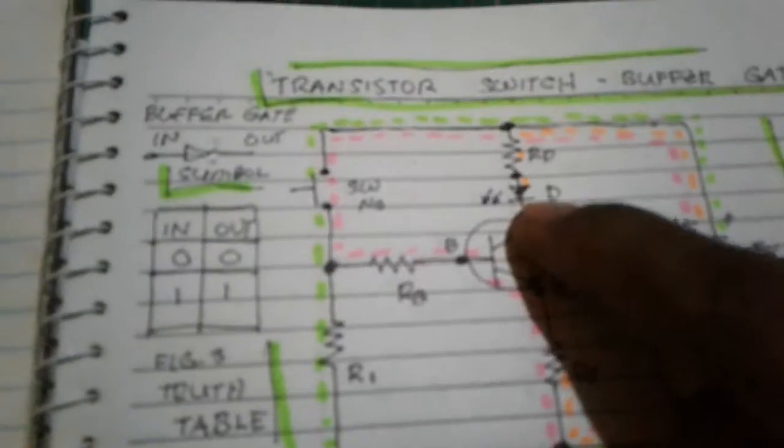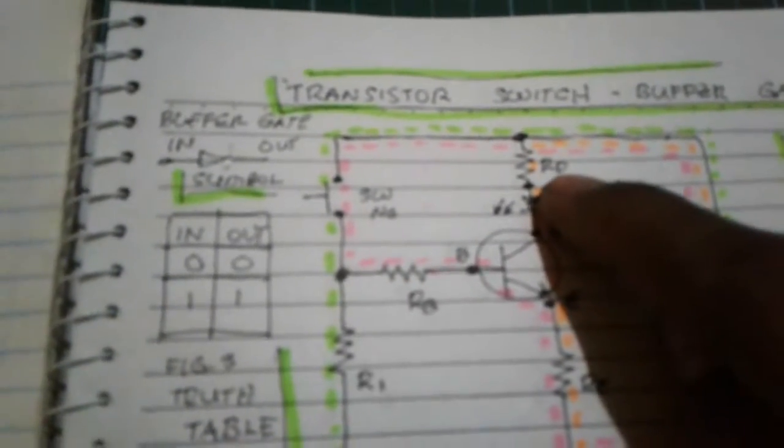Finding IB, we have the hFE formula. hFE is equal to beta is equal to IC over IB. IB now is equal to IC over beta, 0.02 ampere divided by 100. 100 is the hFE beta of this 2N2222A transistor. And the collector current is the same as the current in the diode, and it's also the same as the current in the resistor RD. It is given in the data sheet. The diode current rating is 0.02 ampere. And we got a base current of 0.0002 ampere.